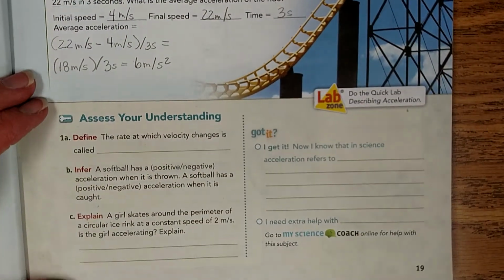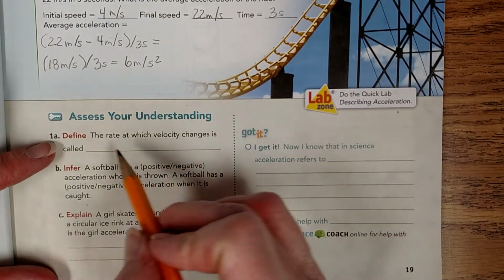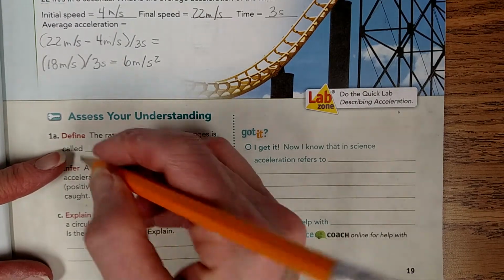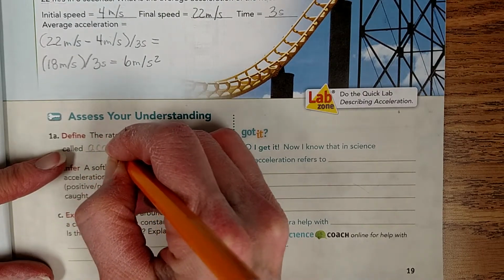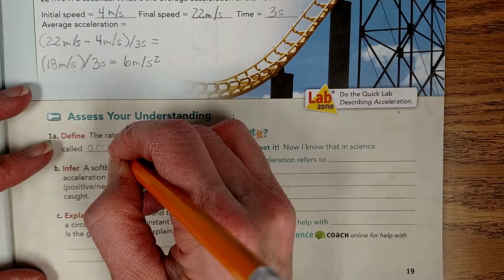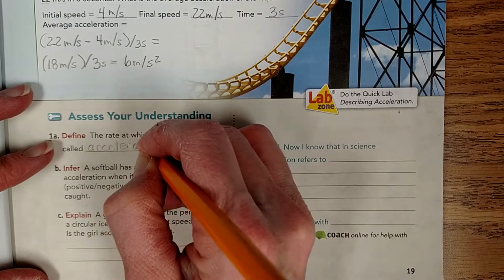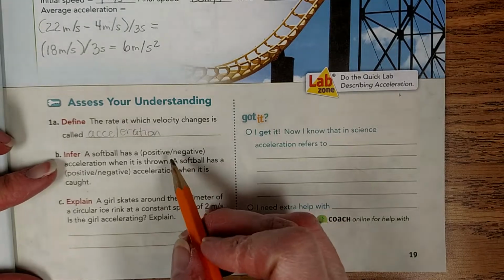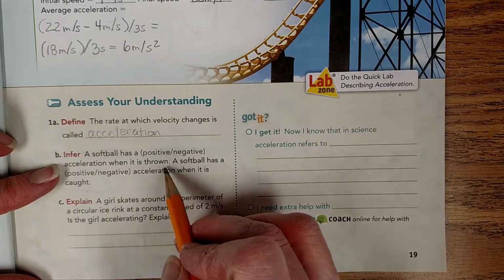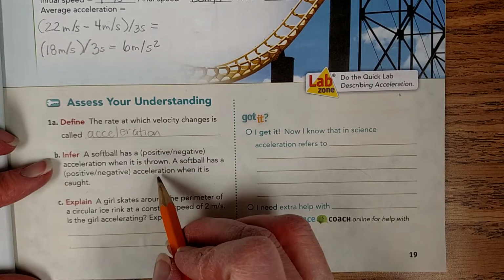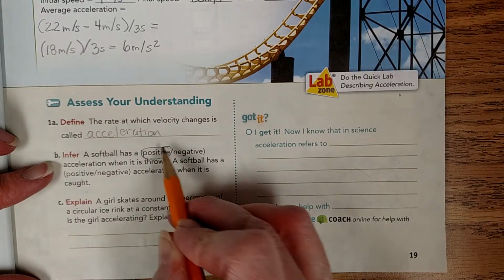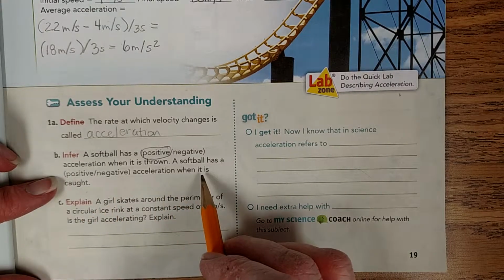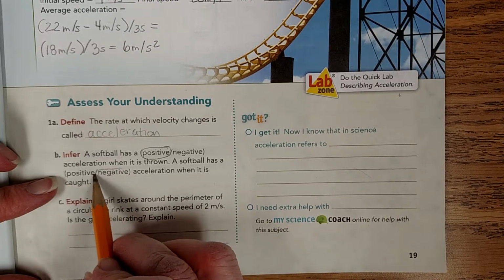All right, let's see if we understand. Assess your understanding. Define: the rate at which velocity changes is called acceleration. And we want to infer, does a softball have positive acceleration when it is thrown, or negative? Correct. It is positive. Does a softball have a positive or negative acceleration when it is caught? They call that a negative.